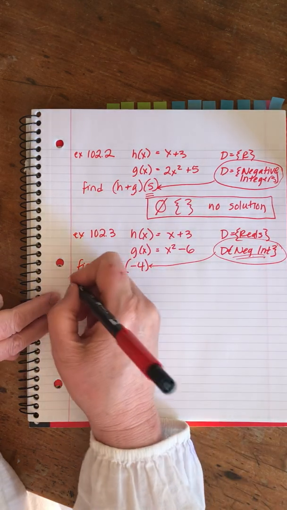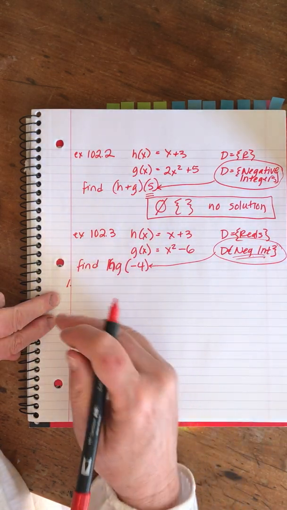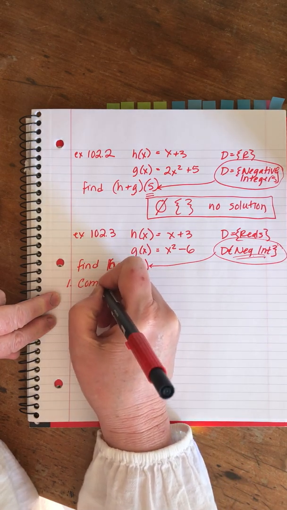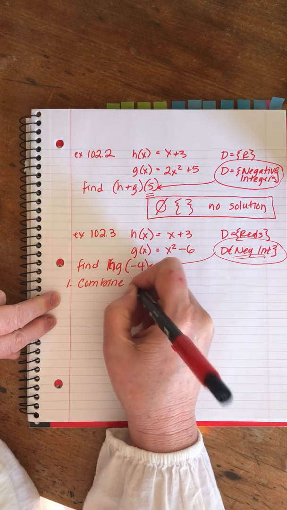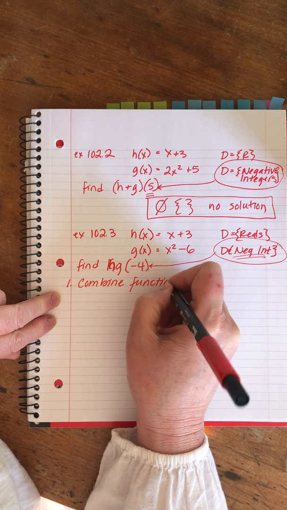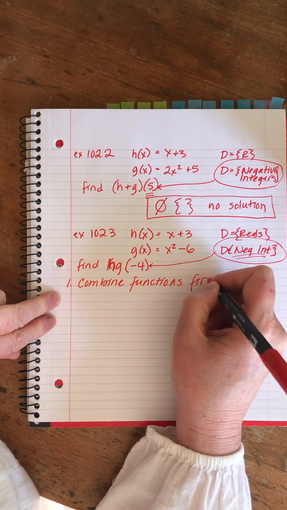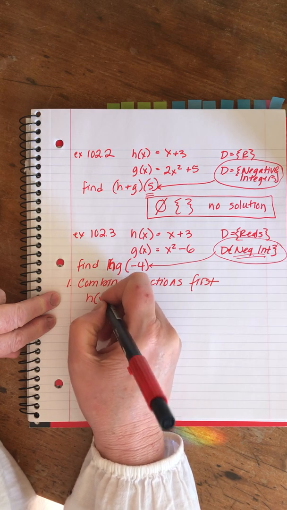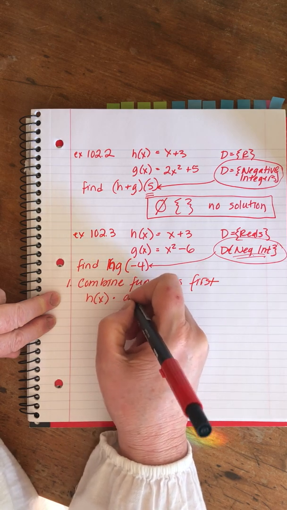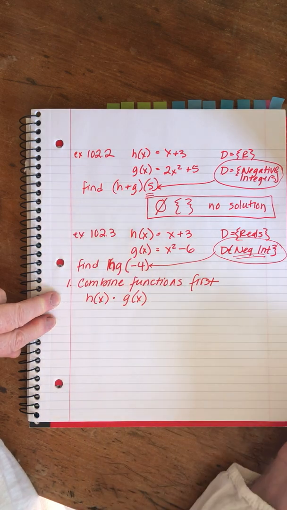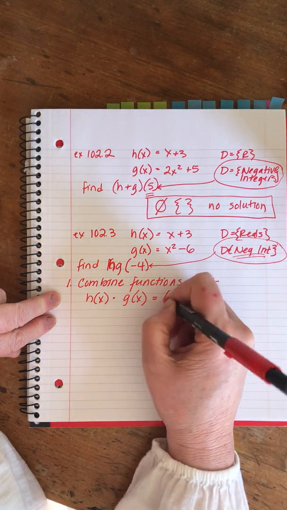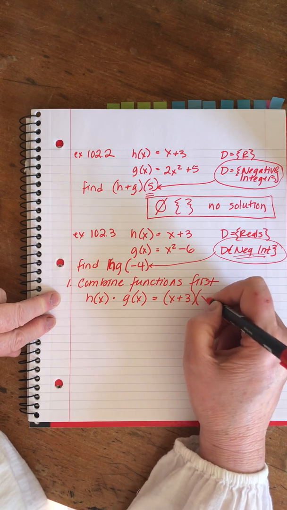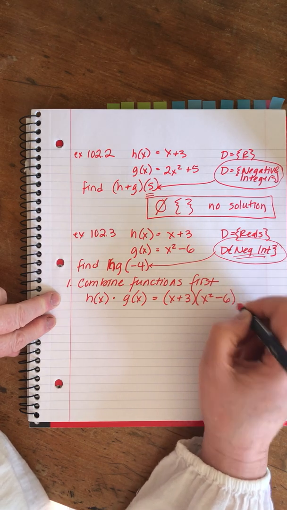So now we have 2 approaches. The first one is to combine the functions first. And so we would take the h of x and multiply it by the g of x. And what that would look like is we'd take x plus 3 and multiply it by x squared minus 6.